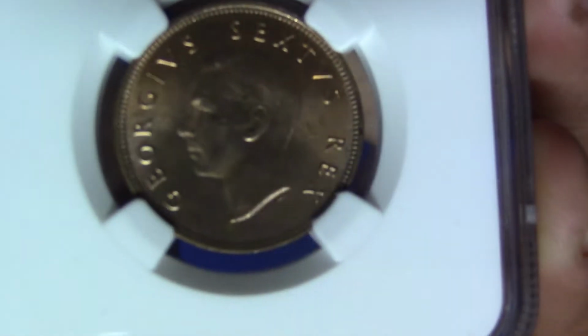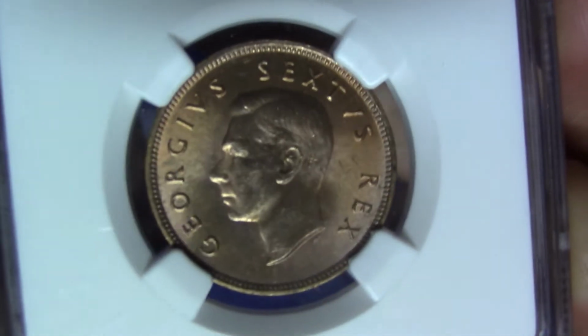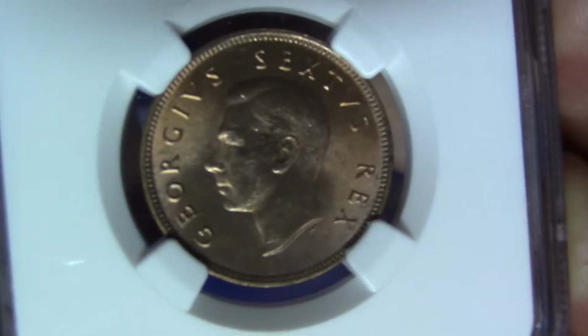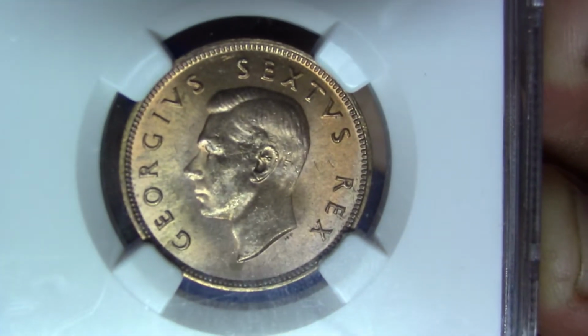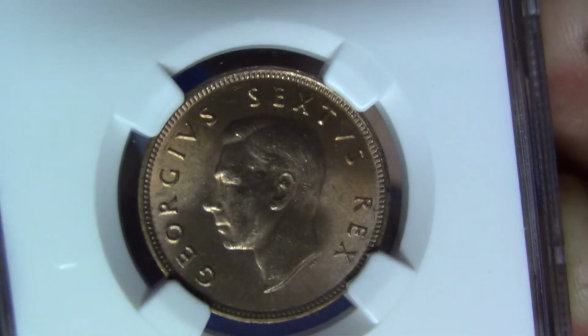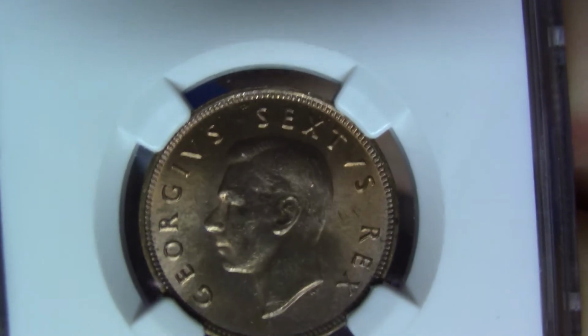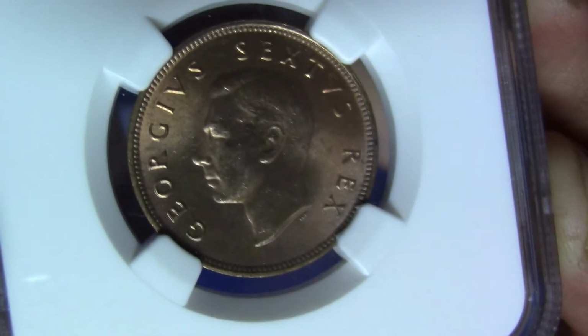Here's the obverse. Now the obverse, there are some marks on King George VI's cheek, and there are some marks over the ear, but other than that, a very, very beautiful coin. What do you think the grade on this coin is?